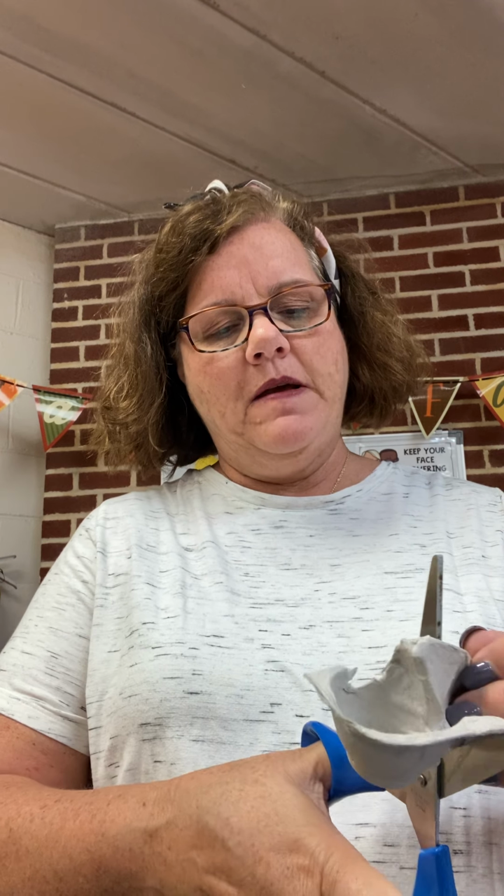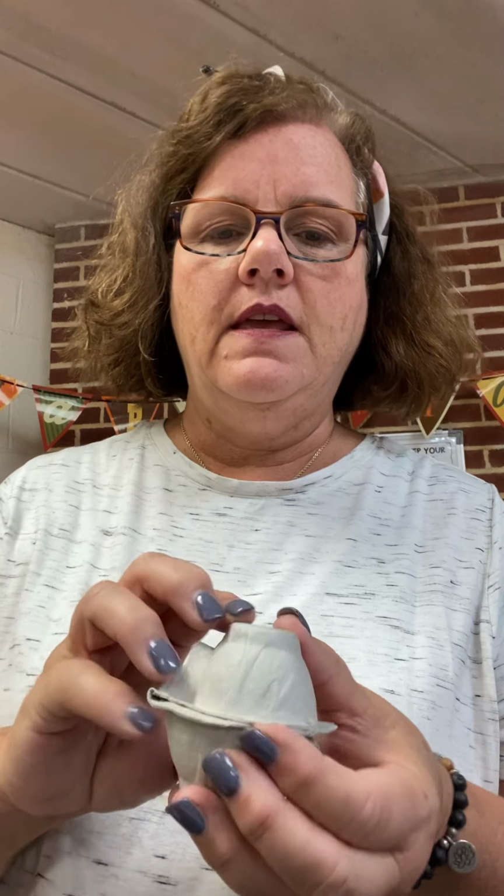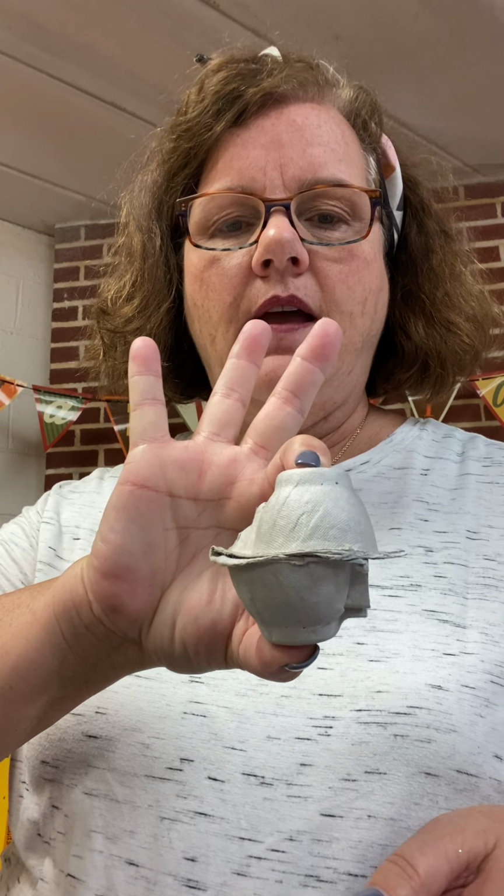And we're going to take our egg crate out and we're going to snip it. I don't know if I snipped yours, but Mom and Dad can help you with this because we're going to fold it. So it's going to end up being folded like this. Okay, and that's going to be our turkey.